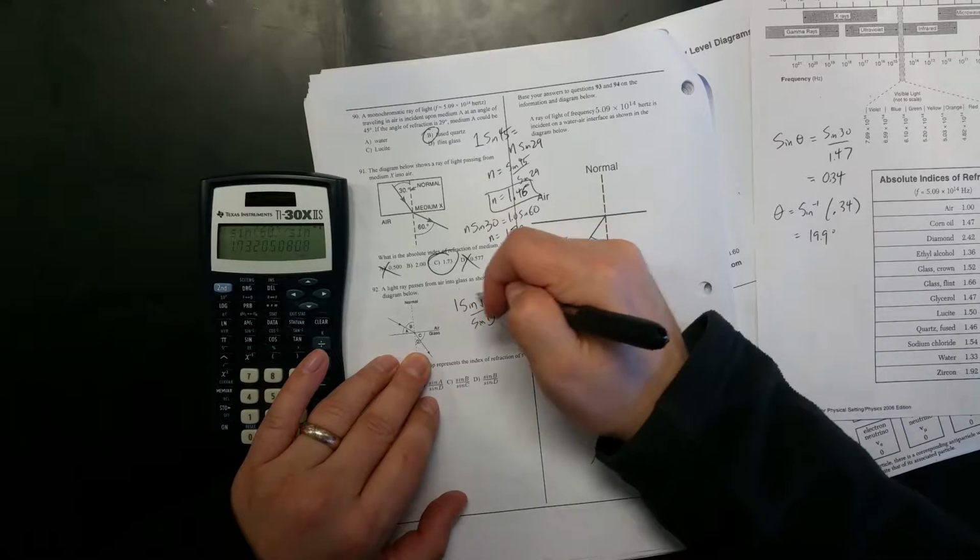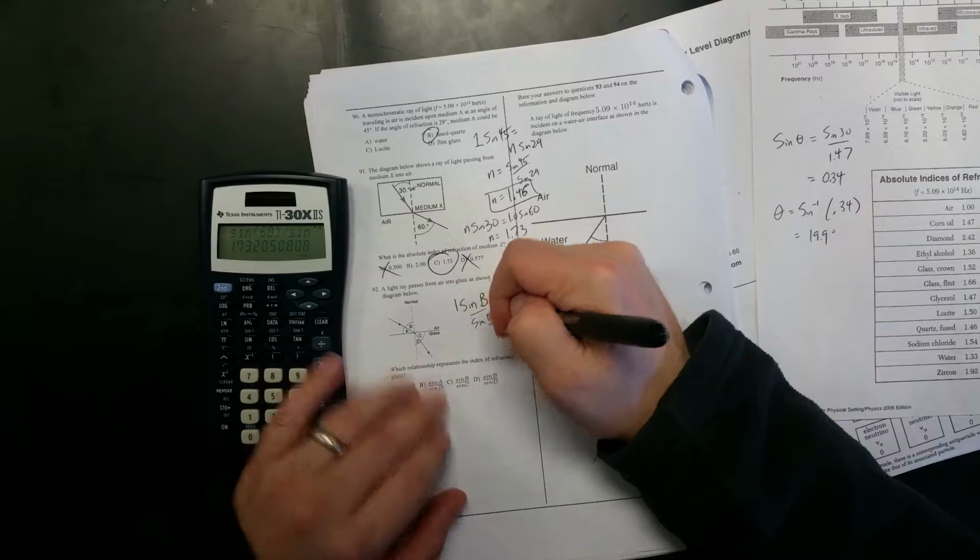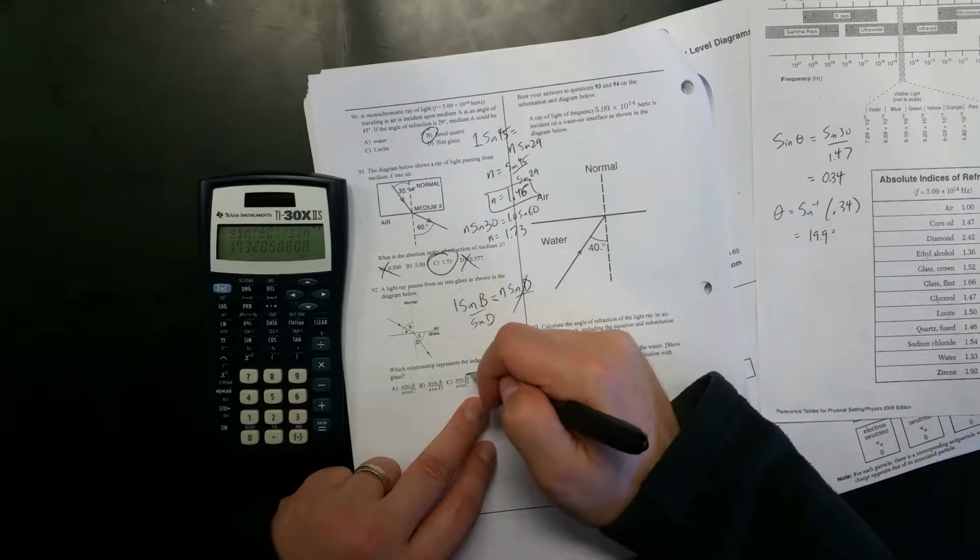Boom, and you get N equals 1 times sine B over sine D. Sine B over sine D is equal to answer D.